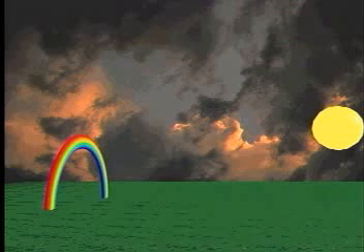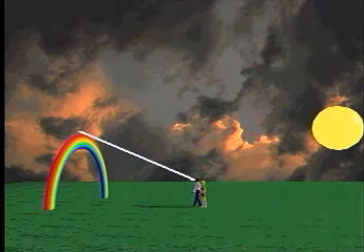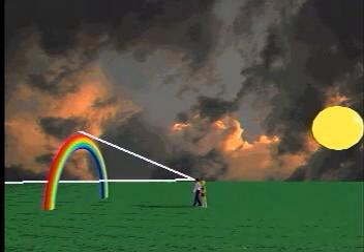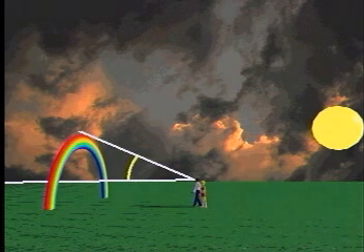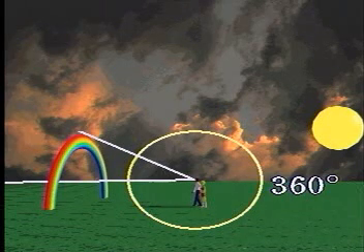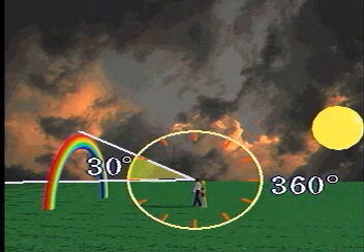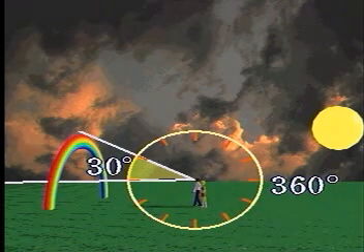Can you measure anything about a rainbow? Yes, you can measure the angle of the rainbow above the horizon. This is how you measure the angle of something above the horizon. If you are standing here, and the rainbow appears to be about here in the sky, and the horizon is here, you can measure the angle between these two lines by thinking of this as part of a complete circle. If a complete circle is 360 degrees, you can see that this part of the circle is about 30 degrees. That is the angle of the rainbow above the horizon.